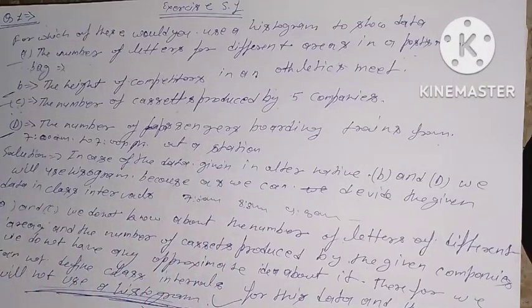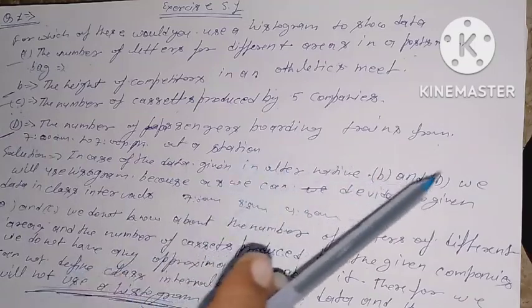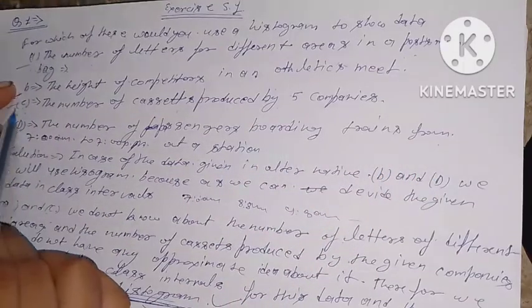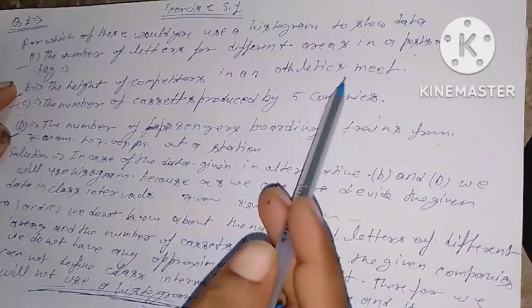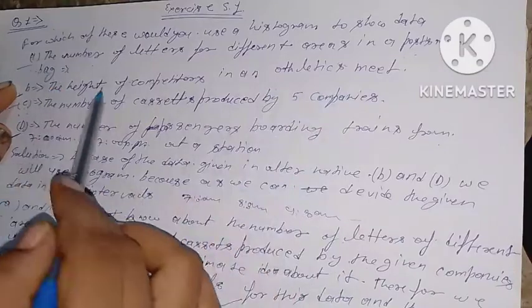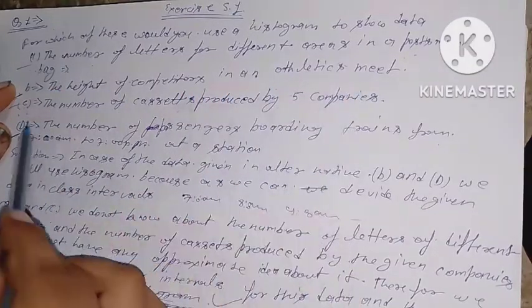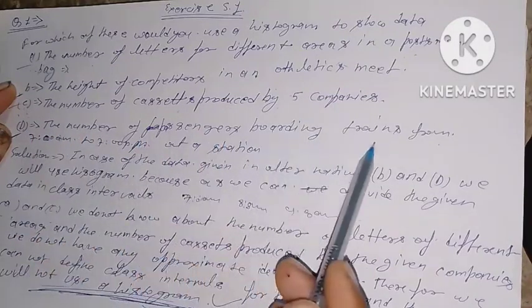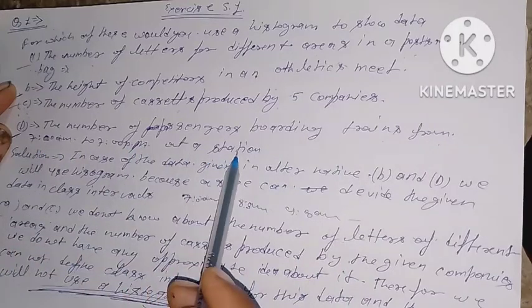Solution: in case of the data given in alternatives B and D, B is the height of competitors in an athletics meet, and D is the number of passengers boarding trains from 7 a.m. to 7 p.m. at a station.